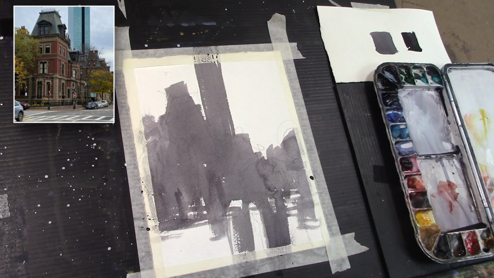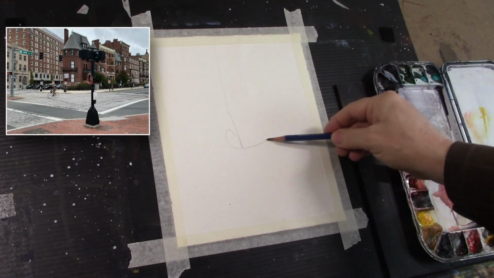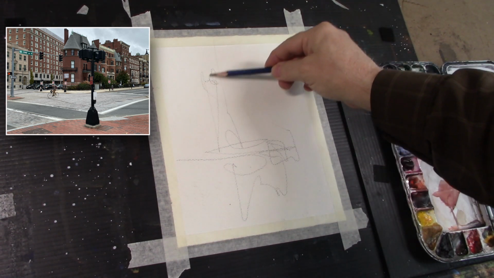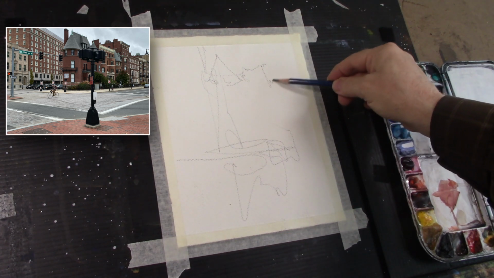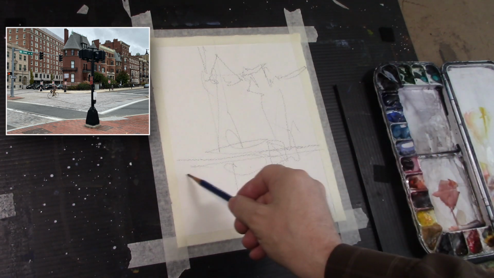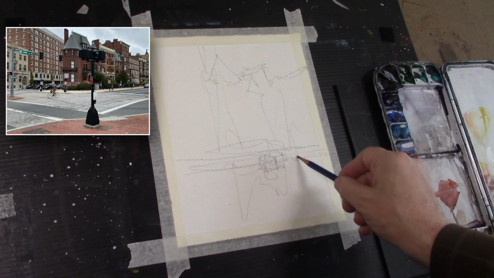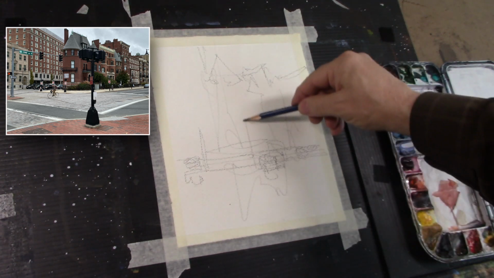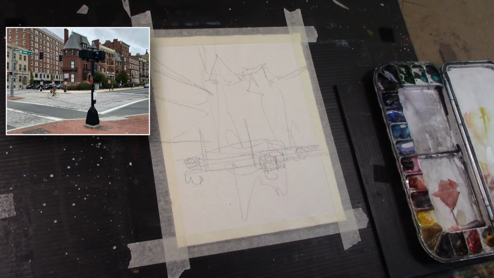We can manipulate that and attain a shape that's interesting. This is the sketch.